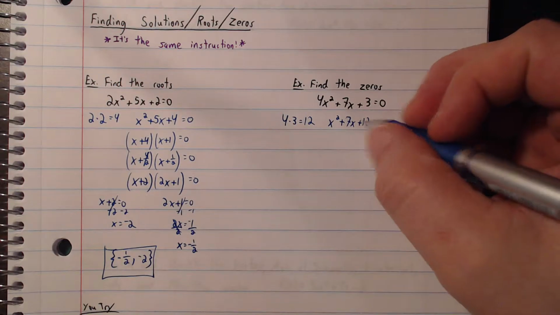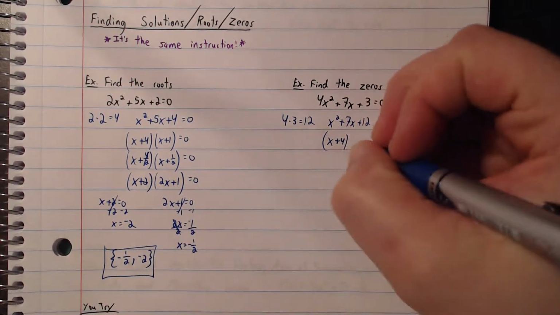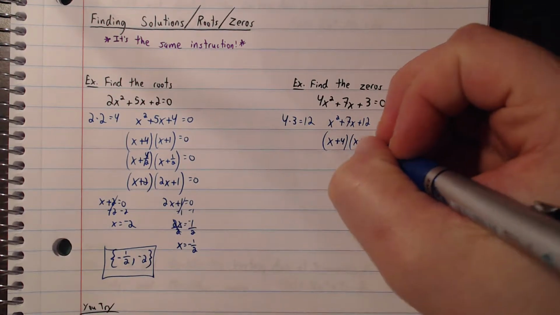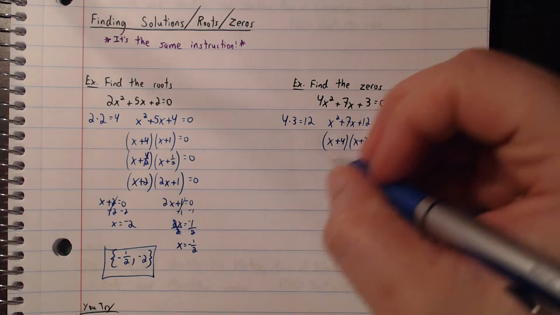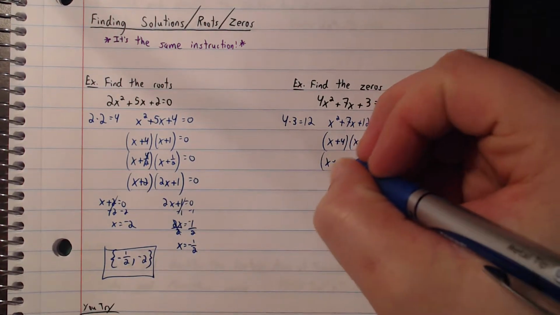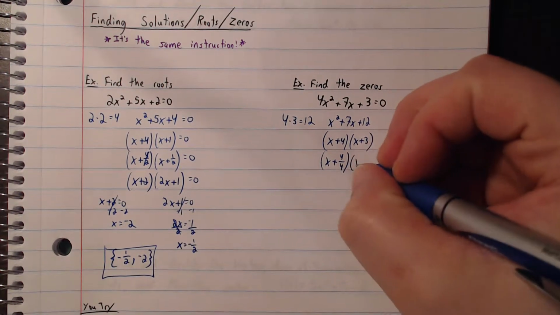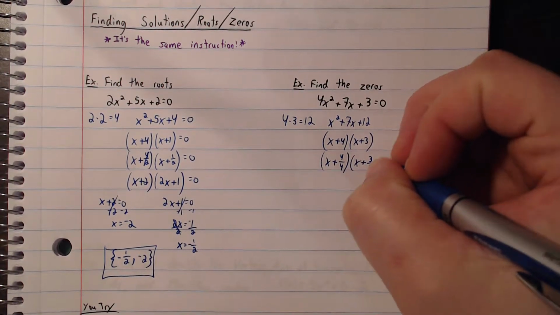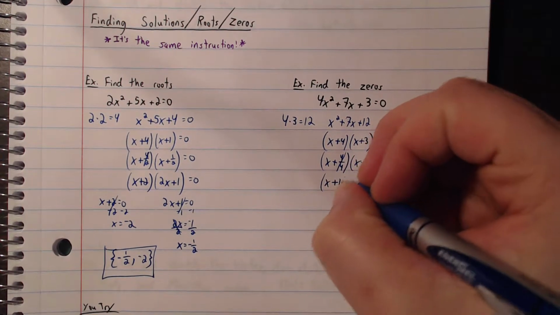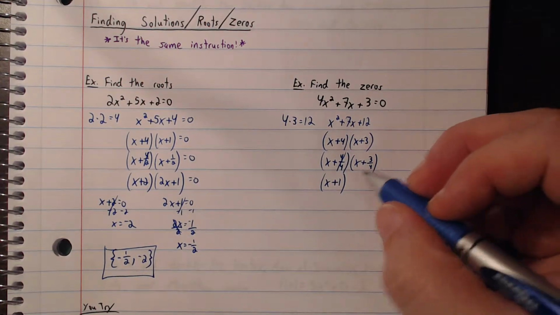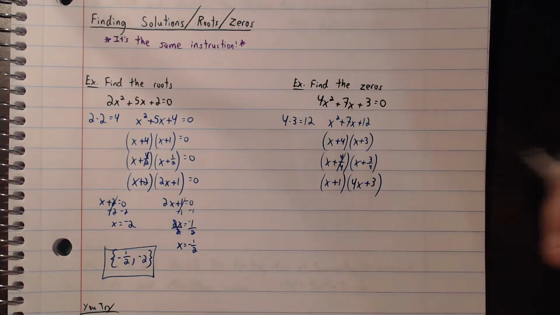Alright, let's see. What numbers can I use to make 12? How about 4 and 3? Those are going to add to give me 7. So that worked. I'm now going to divide each term by my a, which is 4, and reduce where I can. Get x plus 1 for my first term. I can't reduce here. We end up with 4x plus 3.